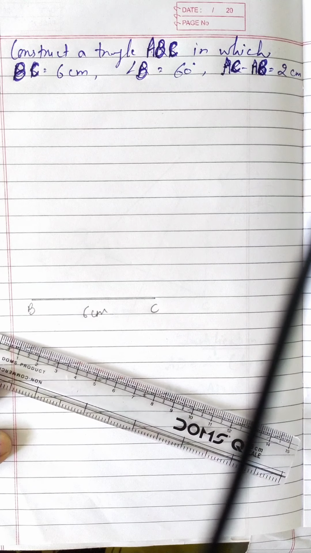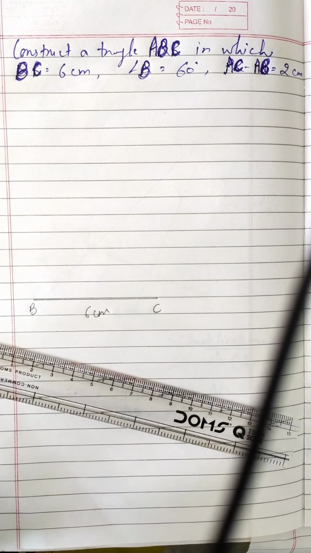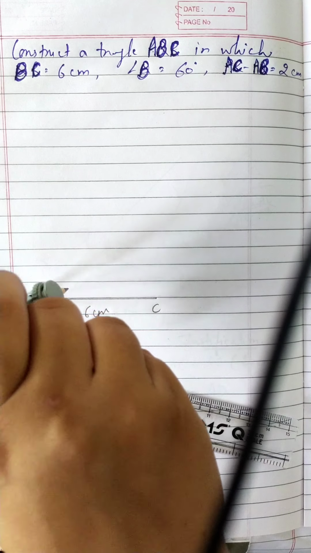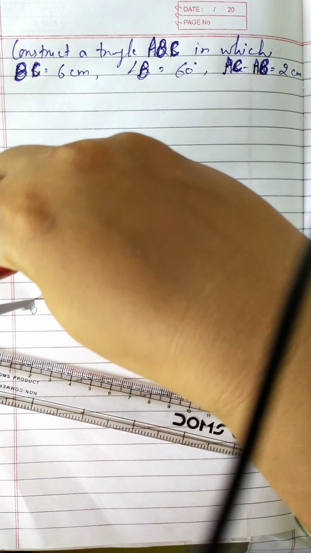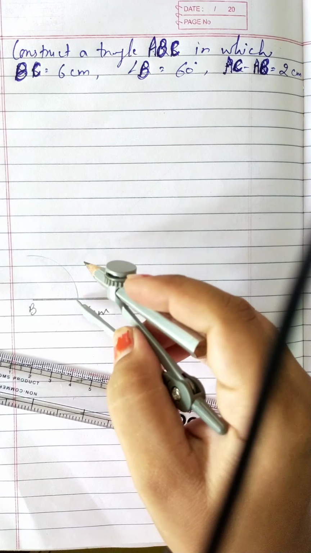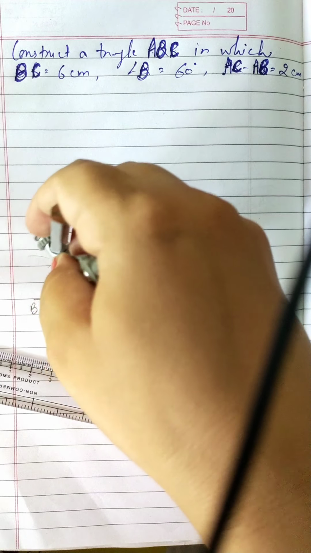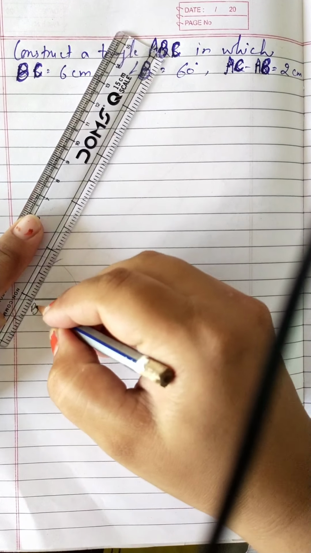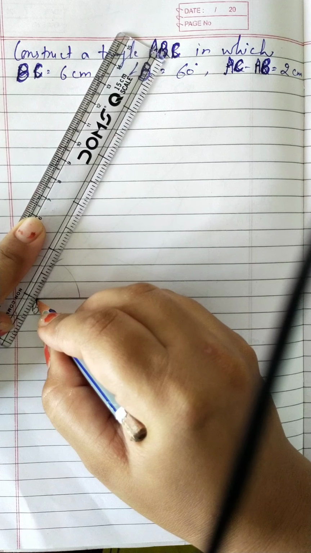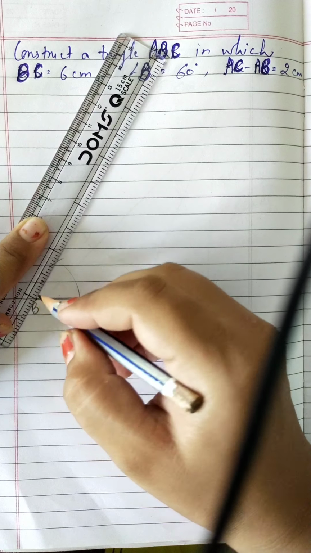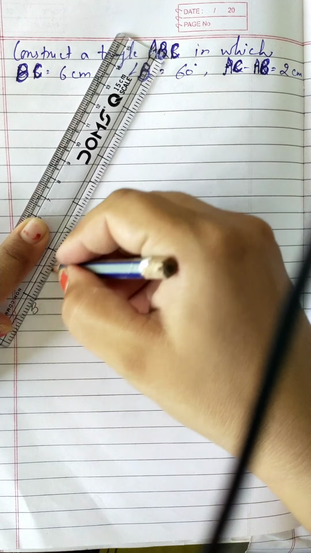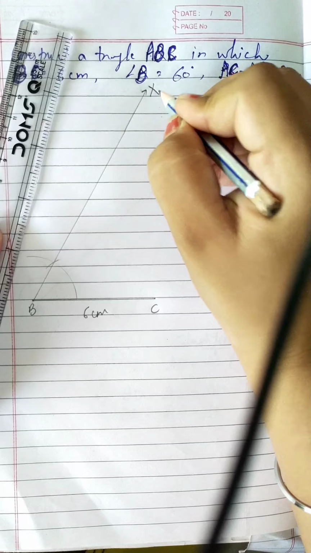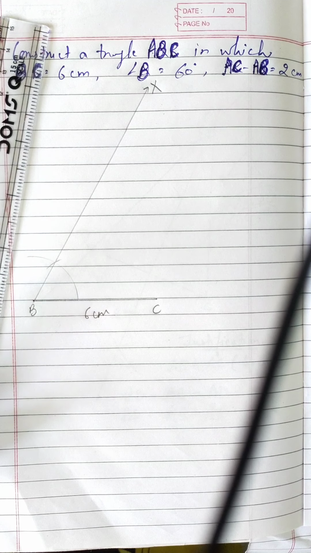Next is angle 60 degrees. It's very simple. Using the compass, placing at point B, construct 60 degrees. With the same width, I'll mark. Now join it with the scale. Make sure that your pencil is sharp. So this is the ray BX which is making 60 degrees at B.